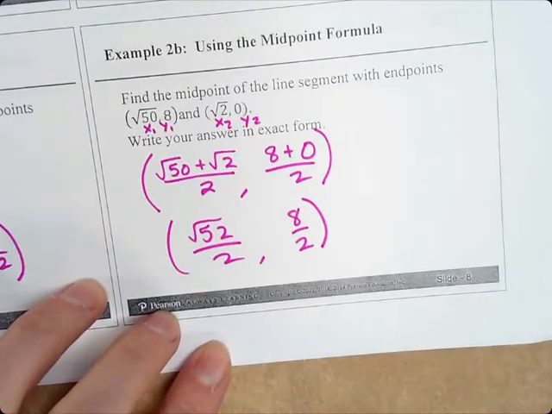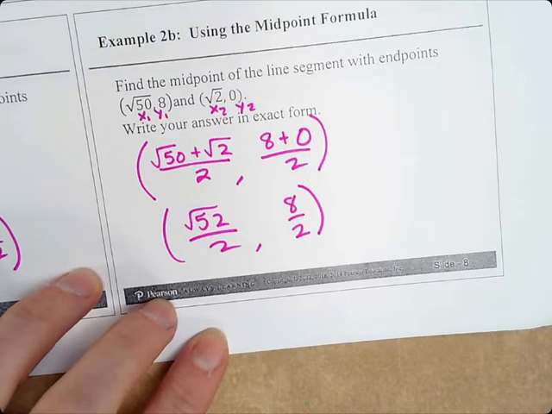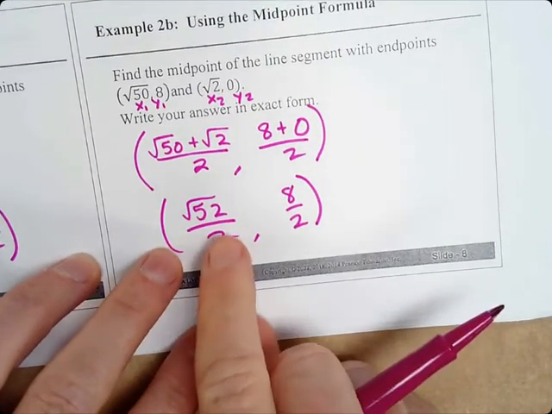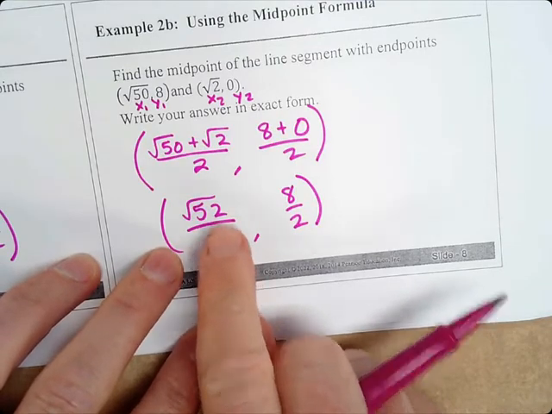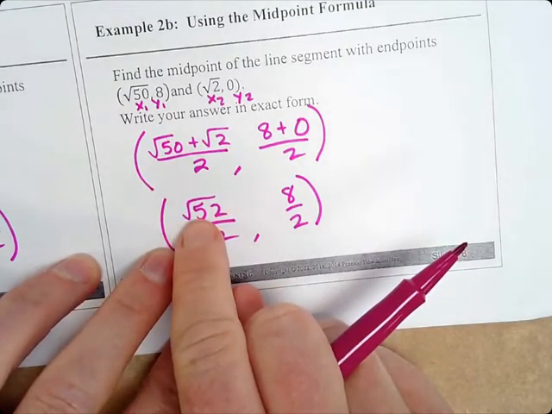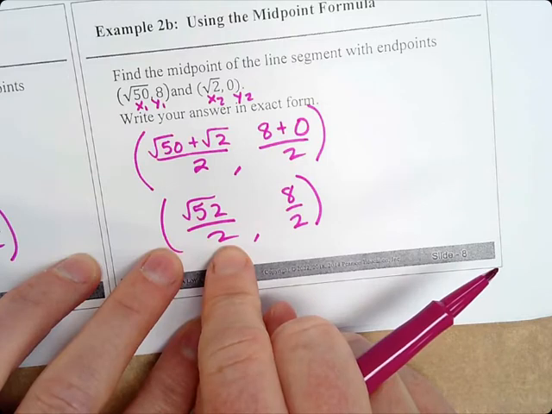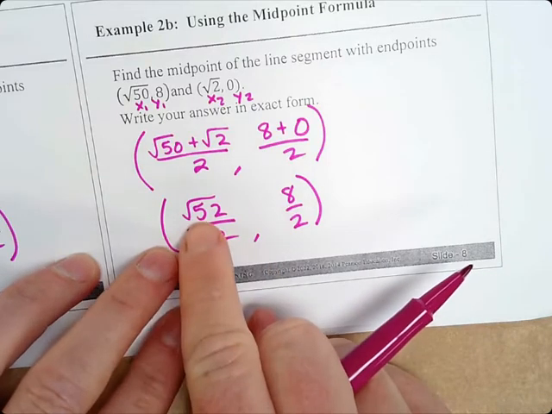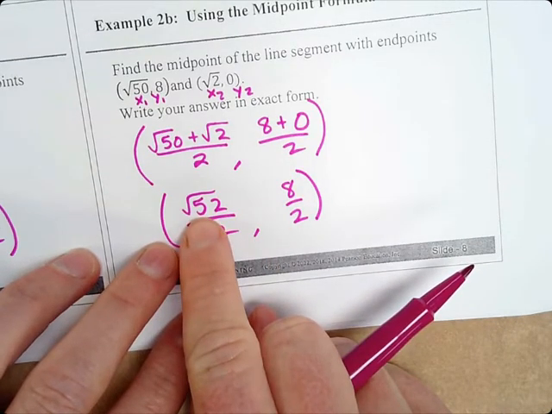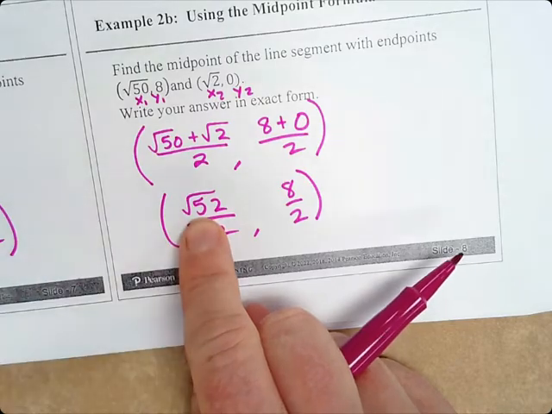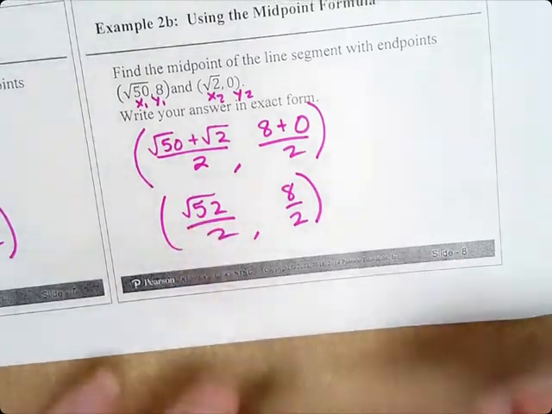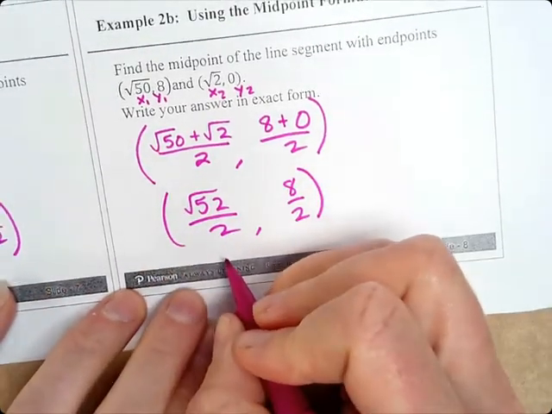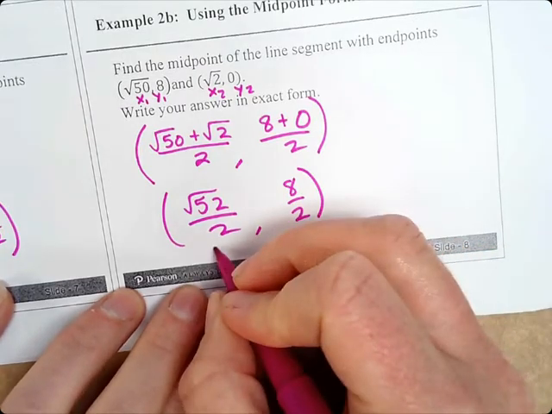So you can add your radicals together. Then in order to do anything with this divided by 2, we can't do 52 divided by 2 because they're not both under radicals. So we have to simplify the square root of 52, find a perfect square that divides it. And so that would be 4 times 13.